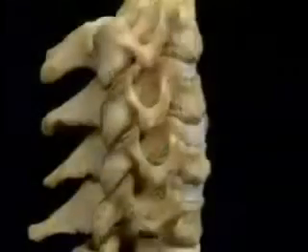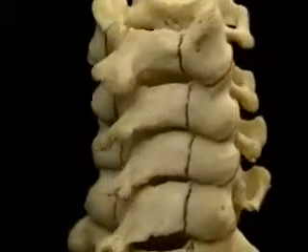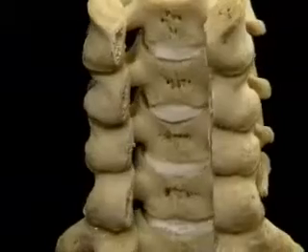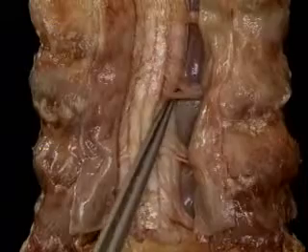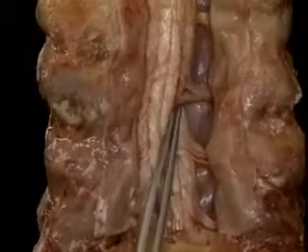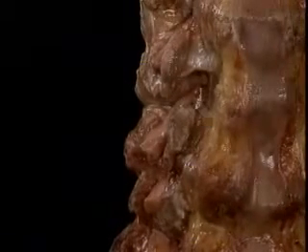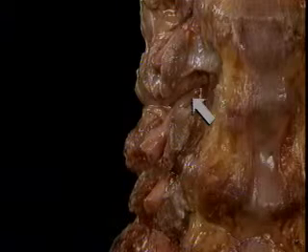Let's follow the course of one spinal nerve as it passes from inside the subarachnoid space to its emergence from the intervertebral foramen. To see this, we'll look at the cervical spine in a dissection in which all the surrounding muscles have been removed and in which the laminae have also been removed, along these lines, as in the previous dissection. Here are the roots of the nerve, leaving the dural sac. Here's the nerve, emerging from the intervertebral foramen.